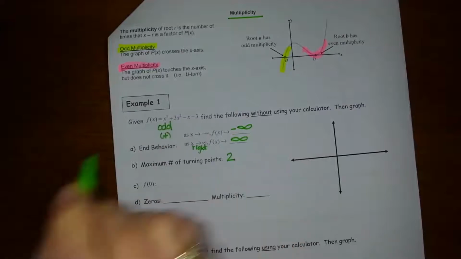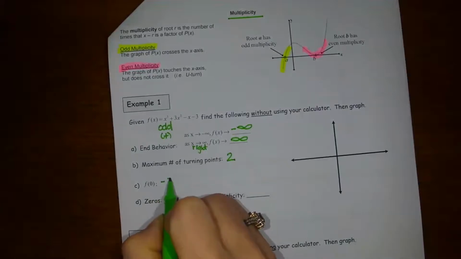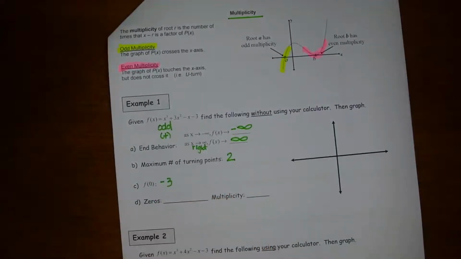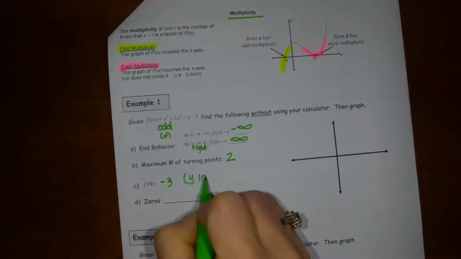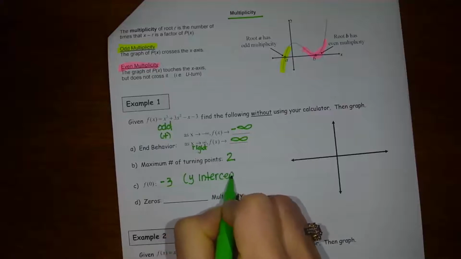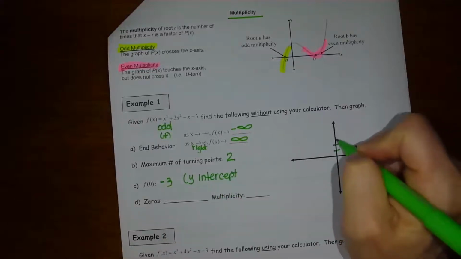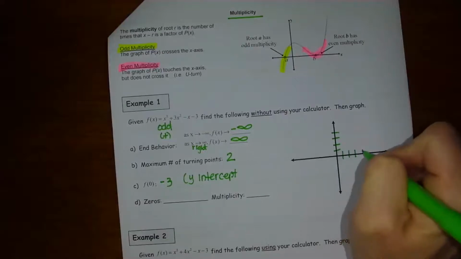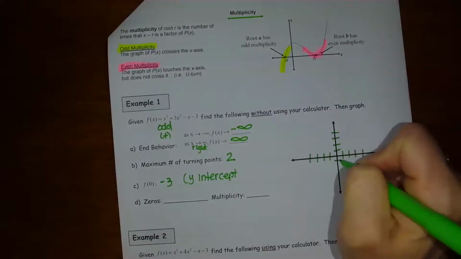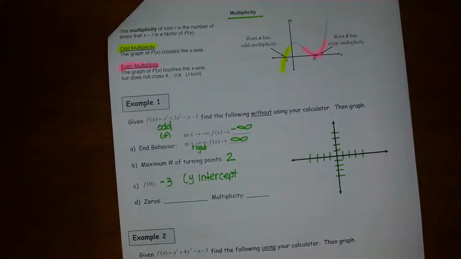F of 0. What do you get when you plug 0 in for x? -3. When someone asks you, sometimes we don't recognize this. When you see f of 0, what are they really asking you for? Yes. Notice that that's the y-intercept. So I'm going to put the y-intercept is -3. That helps me graph. Now I need to find my zeros.